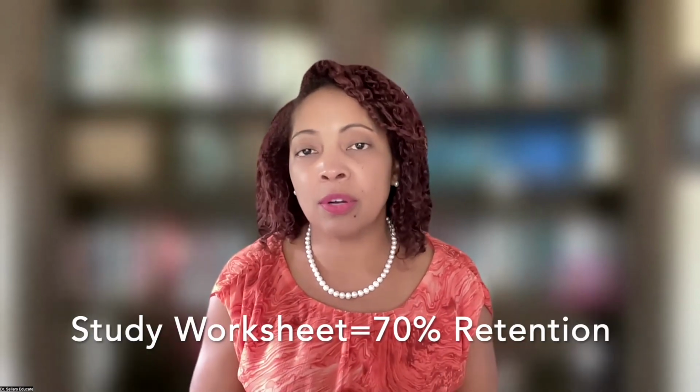And then the second tip I want to share is printing out that study worksheet. This study worksheet has 2 points that I want you to go ahead and capture right now, which is today's date, whatever date you're watching this snapshot. And then the second step is writing down, what is your objective? What is it that you want to accomplish at the end of our time together today?